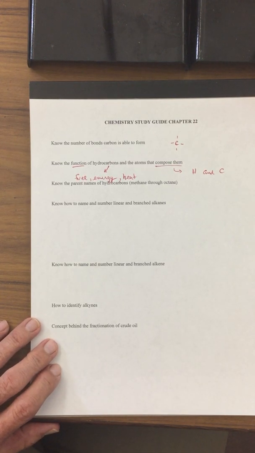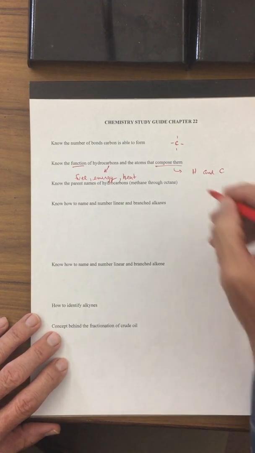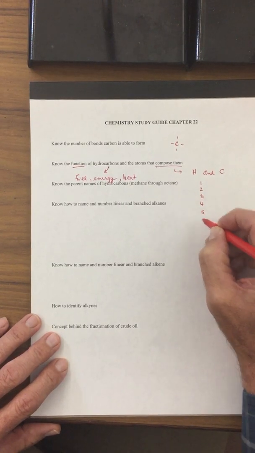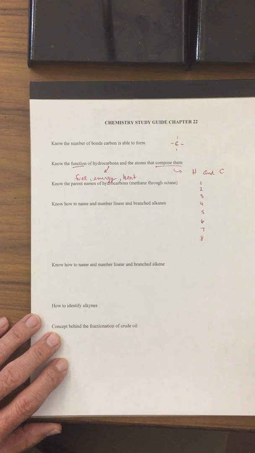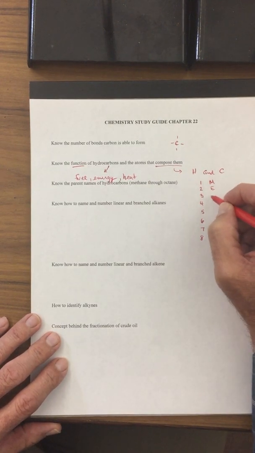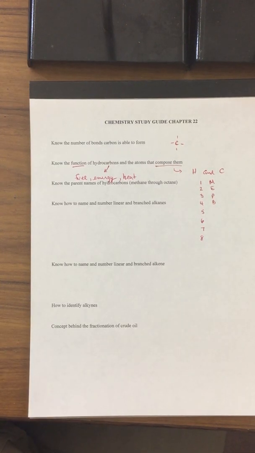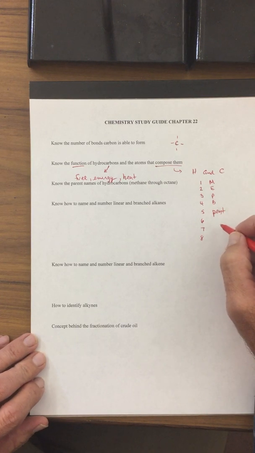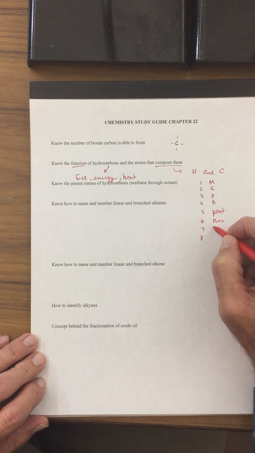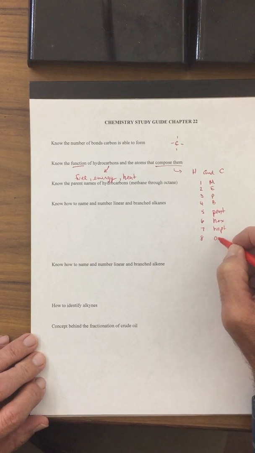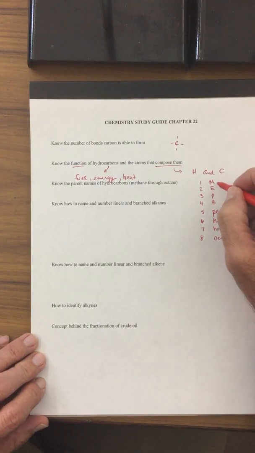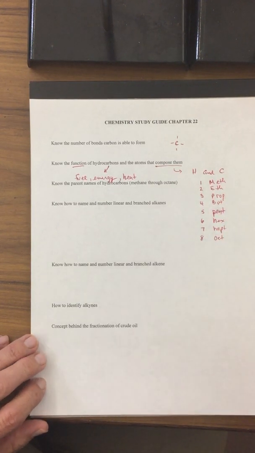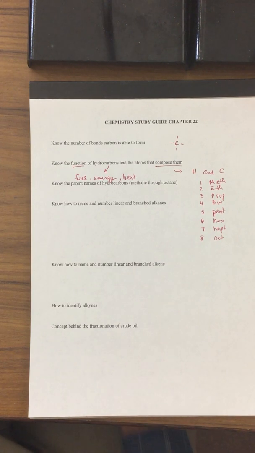So you need to know the parent names, methane through octane. So if you remember, we got 1, 2, 3, 4, 5, 6, 7, 8. The first four are going to be your meth, eth, prop, but. And after that, they take on the names for the shapes of polygons. This is going to be pent, this is going to be hex, 7 is going to be hept, 8 is going to be oct. Okay, your first ones are going to be methane, ethane, propane, and butane. They could be single bonds, they could be double bonds as well.